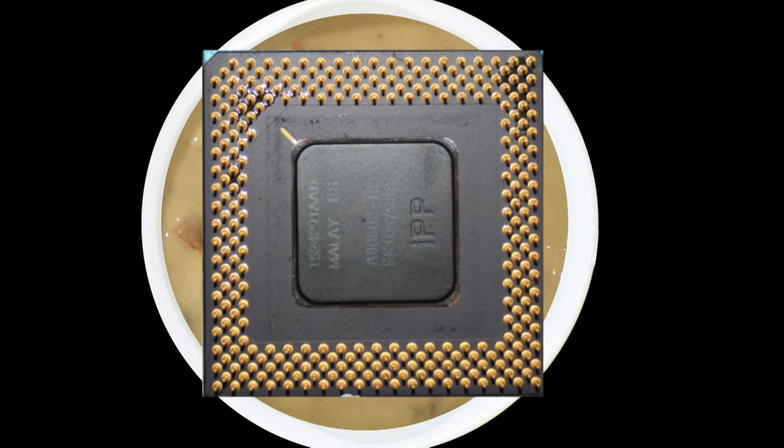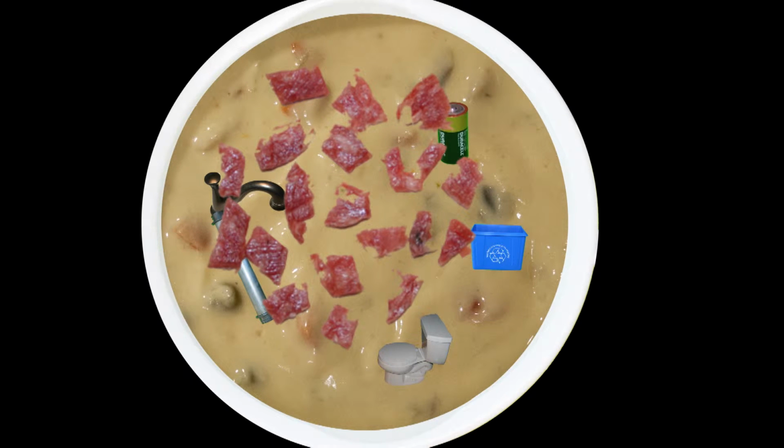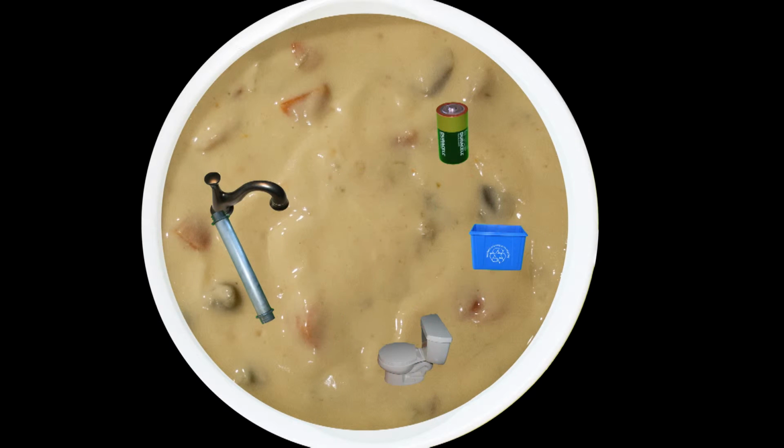keeps a computer running. This is the chromosome, which I represented with hair. I chose a hair because both chromosomes and hair have DNA in them. These are the ribosomes, which I represented with bacon bits. I chose bacon bits because ribosomes produce proteins, and bacon is protein.